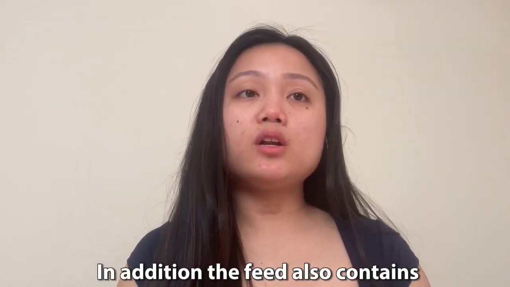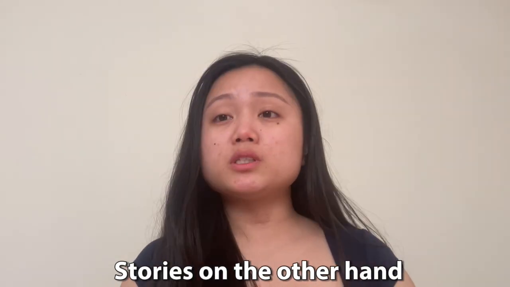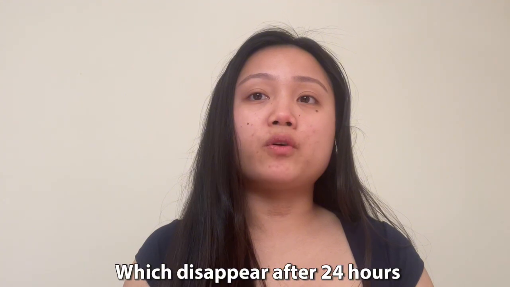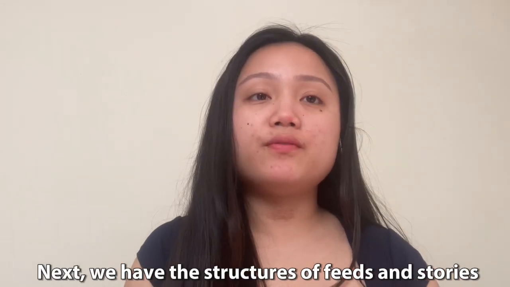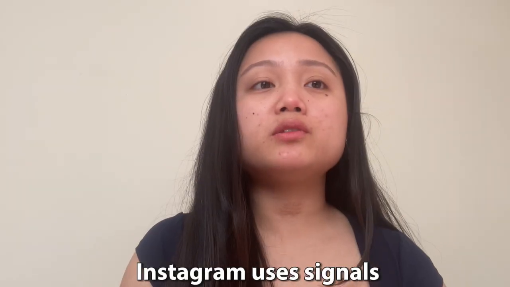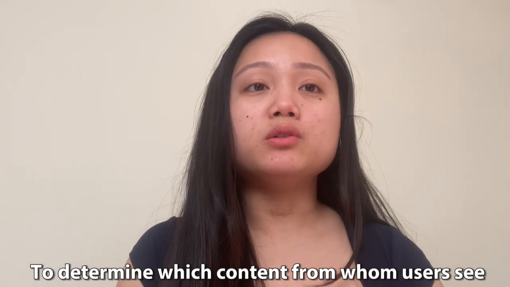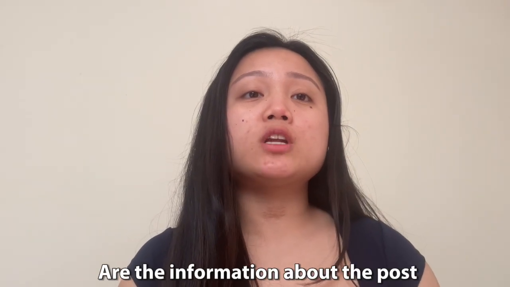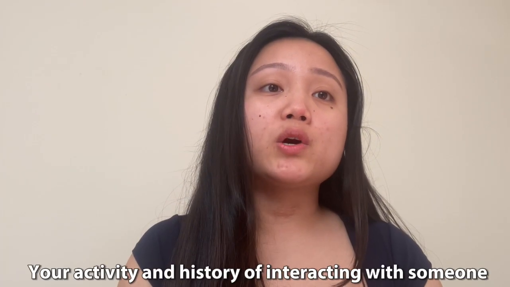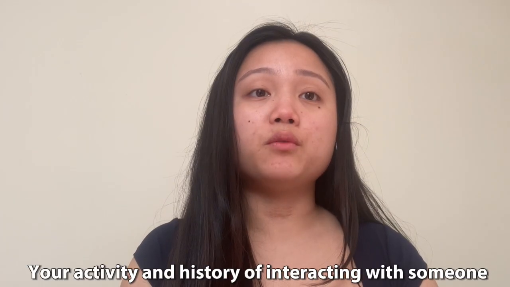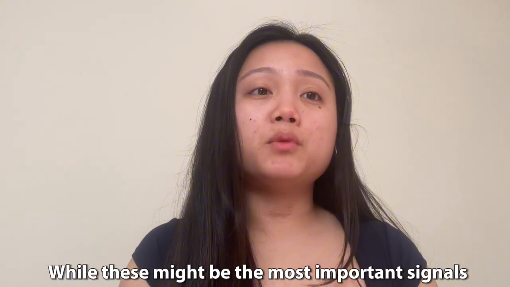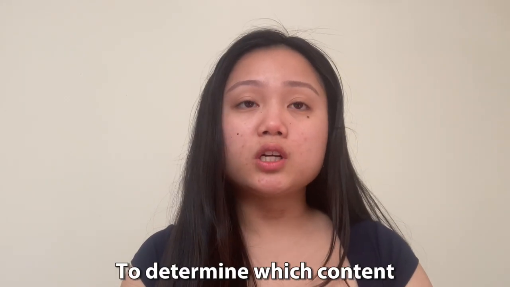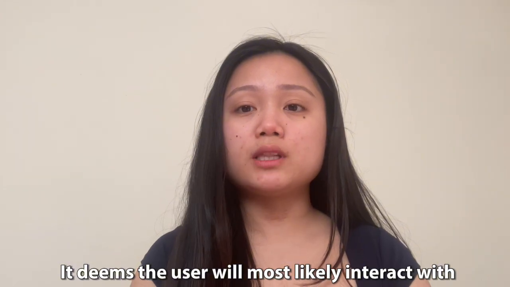In addition, the feed also contains content from the people we follow. Stories, on the other hand, are photos or videos shared by a user on their page, which disappear after 24 hours. Next, we have the structure of feeds and stories. Instagram uses signals to determine which content from whom users see. The most important signals, according to the Instagram algorithm, are the information about the post, the person who posted, your activity, and your history of interacting with someone. While these might be the most important signals, there also remain many more signals which the algorithm utilizes to determine which content it deems the user will most likely interact with.